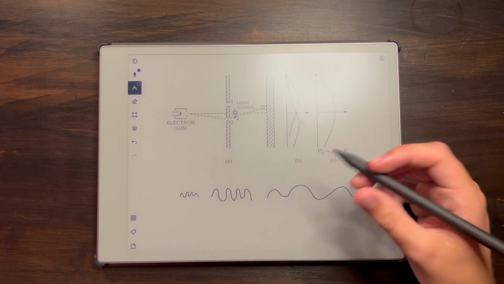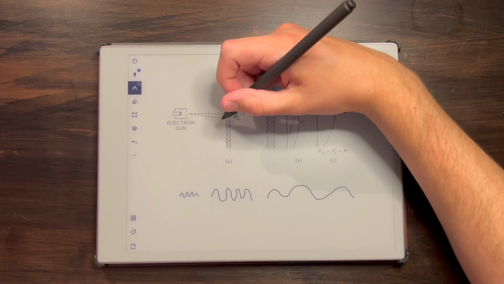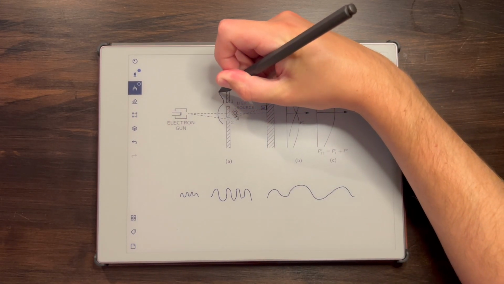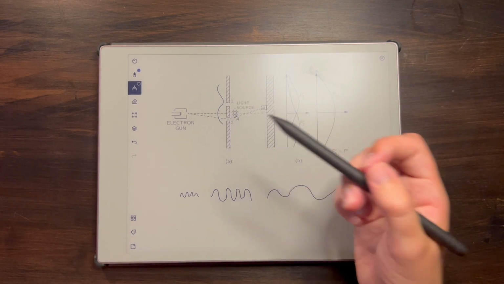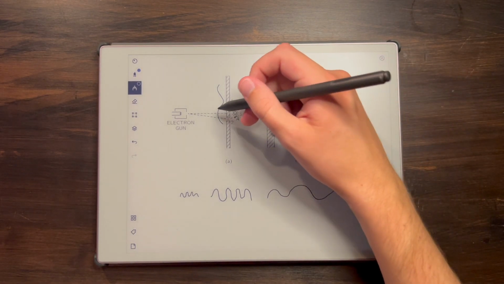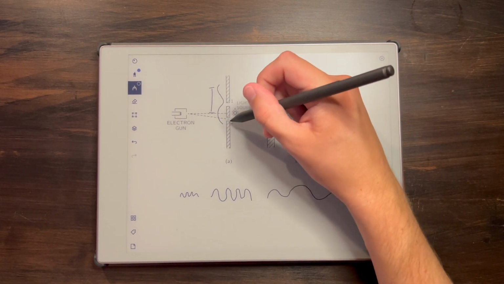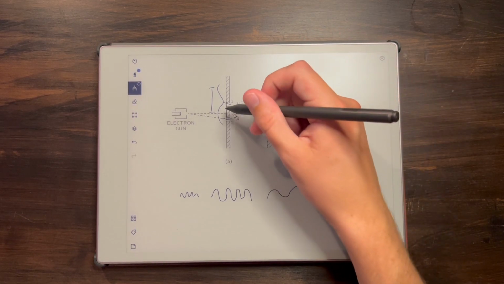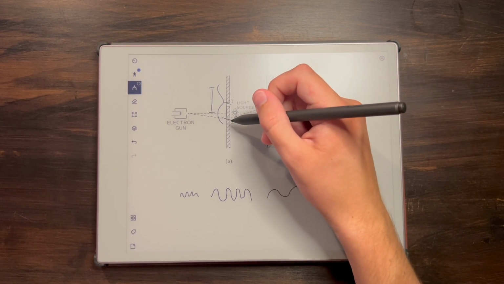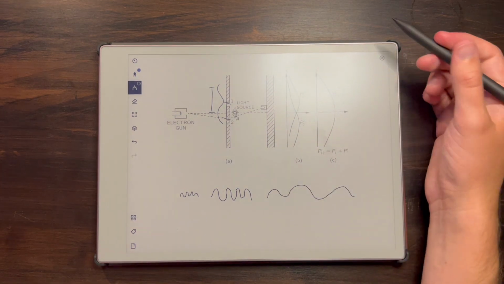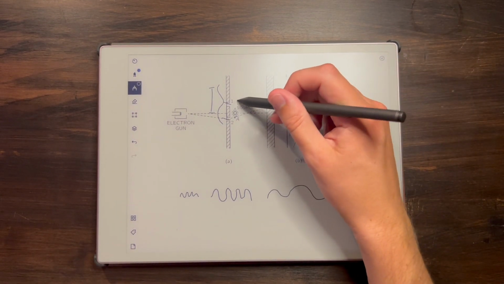There comes a point at which the wavelength of the light that we're emitting is longer than the distance between the holes. At that point we get just one big flash.